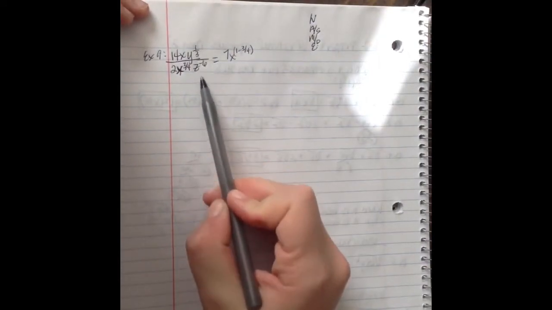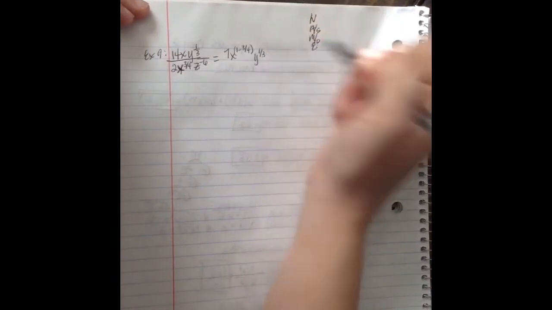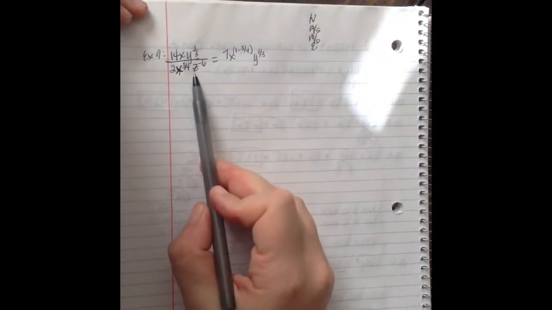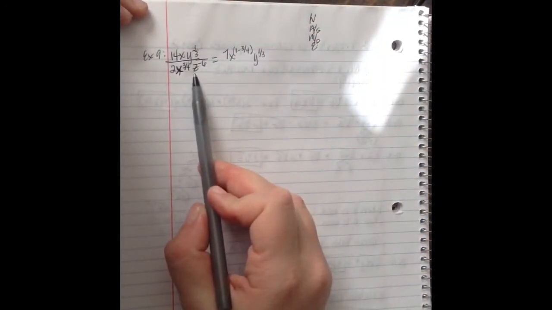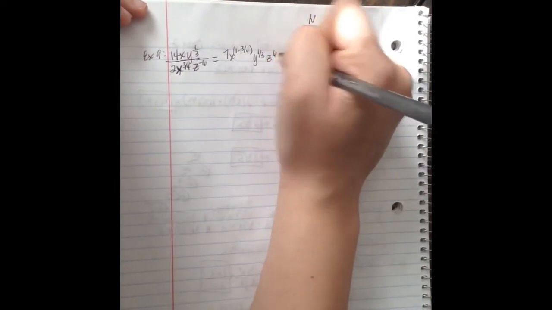Y to the 1/3. I have no y's on the bottom, so it will remain y to the 1/3 power. And z to the -6. Remember about negative exponents. If the negative exponent is on the bottom, the entire thing will shift to the top to give me z to the 6th power.